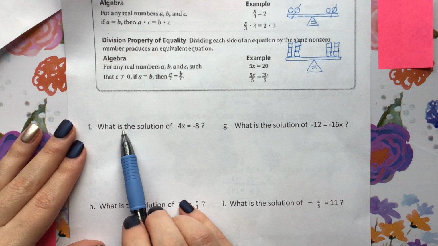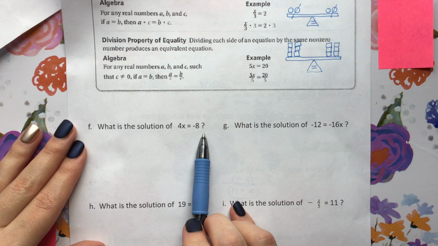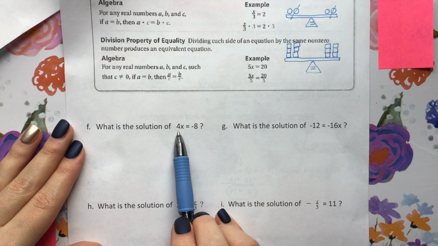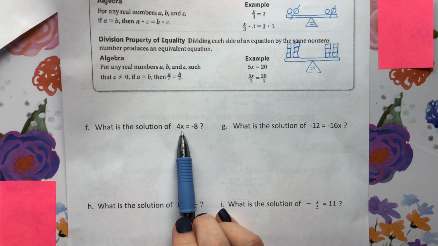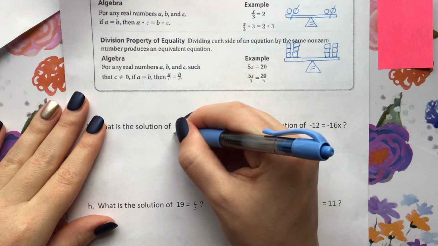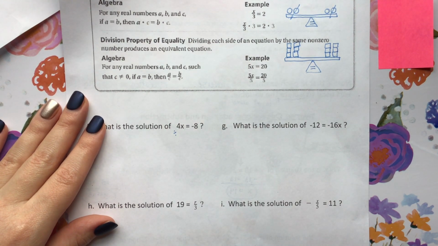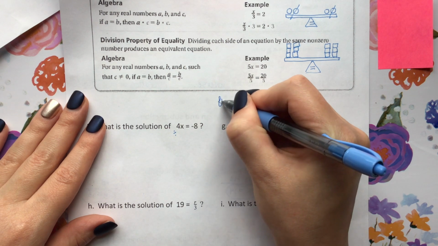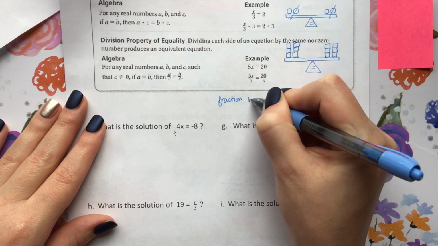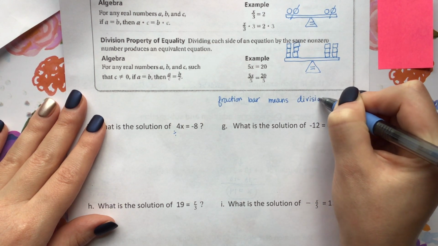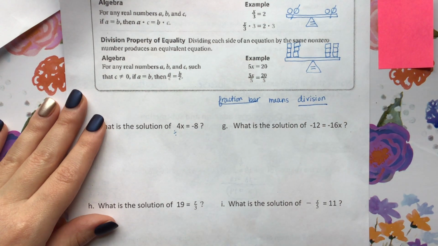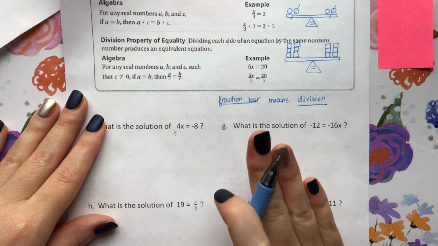So we have, what is the solution to 4x is equal to -8? Well, 4 right next to an x means multiplication. The opposite of multiplication is division. Now, I don't want you writing out divided by like that, okay? Remember, a fraction bar means division. That is super duper important. Fraction bar means division. We're going to use that over and over and over.